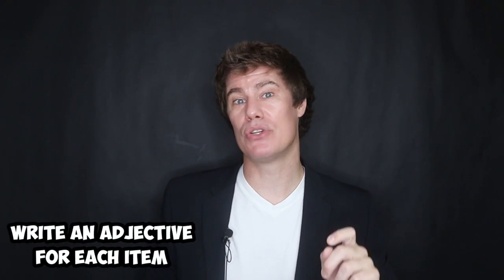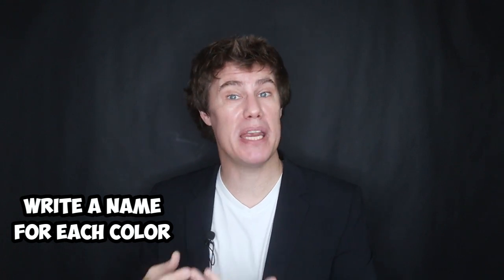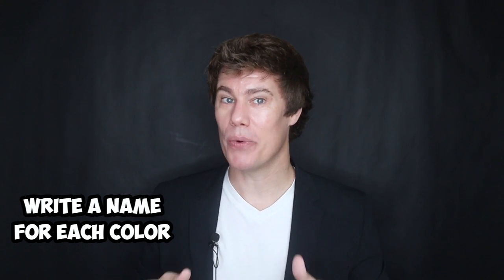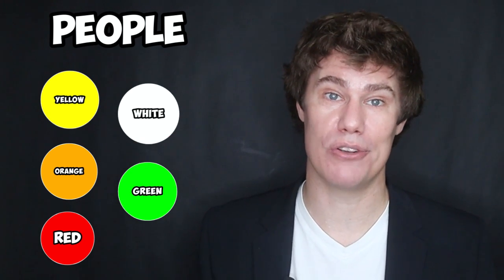Once they are done, in the second column, they have to write an adjective for each of the following nouns: dog, cat, rat, coffee, ocean. Students have to write down an adjective for each one of those nouns. The last column contains the names of people they associate with each of the following colors: yellow, orange, red, white, and green. They should write down the name of someone they know for each one of those colors.